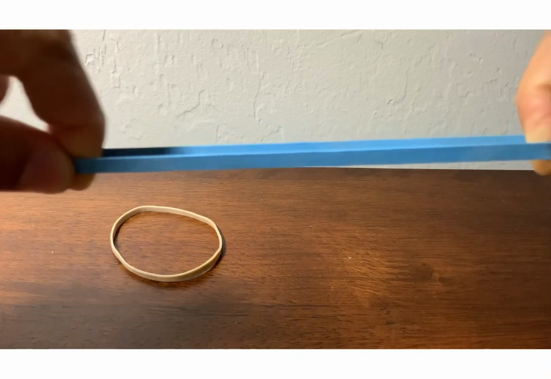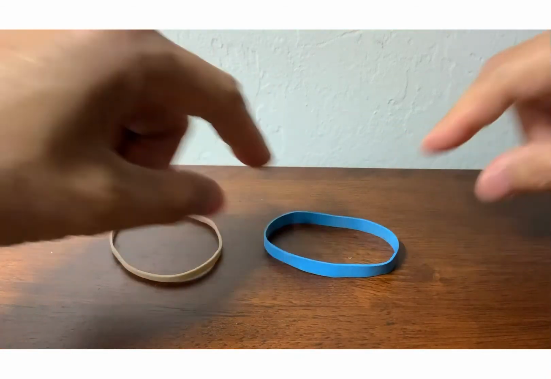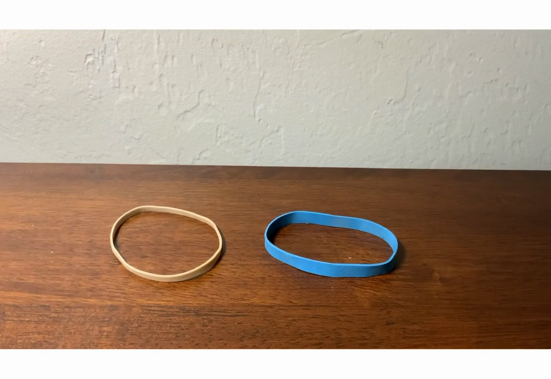So as you can see, the relationship between the deformation and the load depends on the same material properties, in this case the rubber, but the cross-sectional area also affects that relationship, and you will see the diagram that I'm going to draw in the lecture.